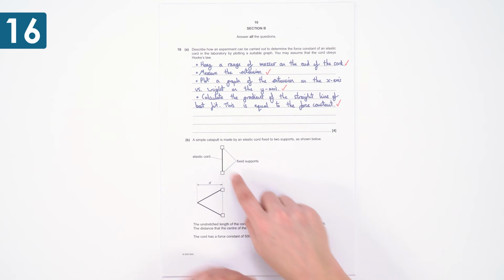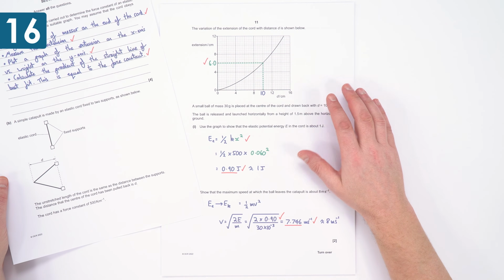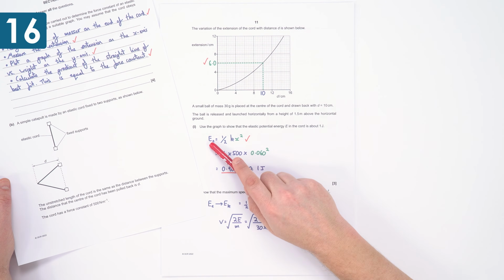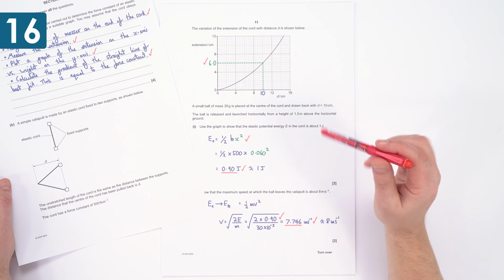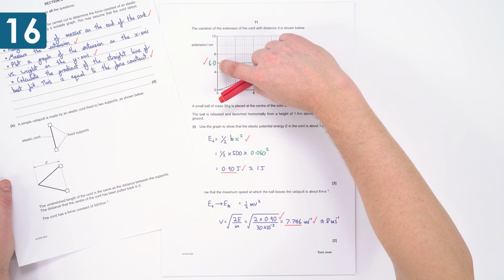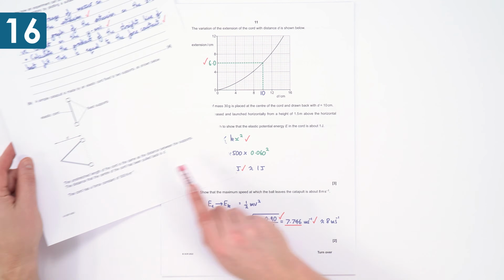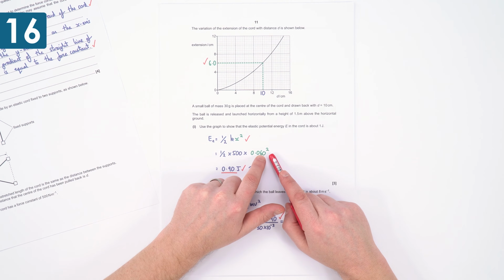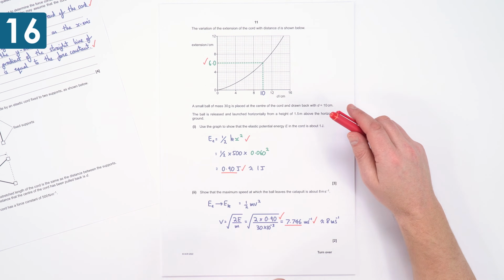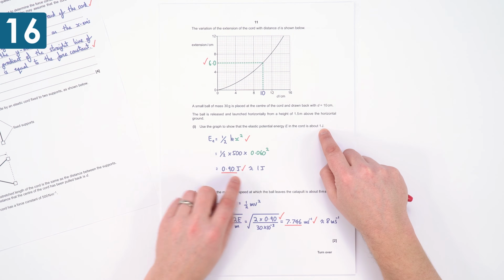We then have the cord here that's pulled back, lots of information here, and the first question asks you to use the graph to show that the elastic potential energy is about 1 joule. So the elastic potential energy is going to be equal to half kx squared. Now when it's pulled back 10 centimetres, the extension is equal to 6.0 centimetres. We've got the spring constant given to us on that previous page, and then we've got our extension in metres, which is squared, giving an answer of 0.90 joules, which is about 1 joule. So because it's a show question, you need to give your answer to more significant figures than the number you're trying to show over here.